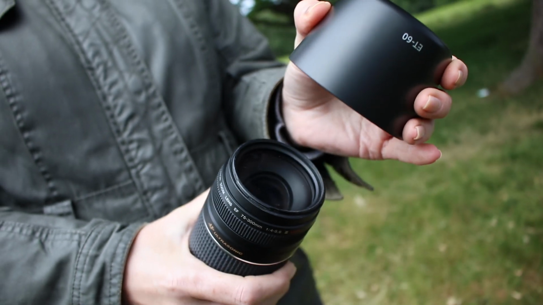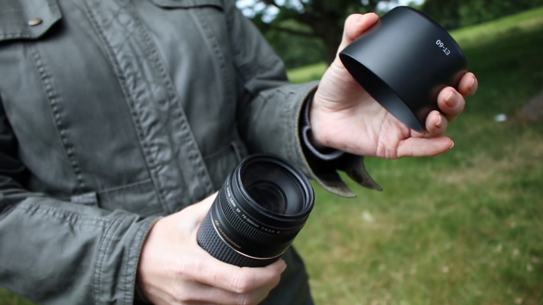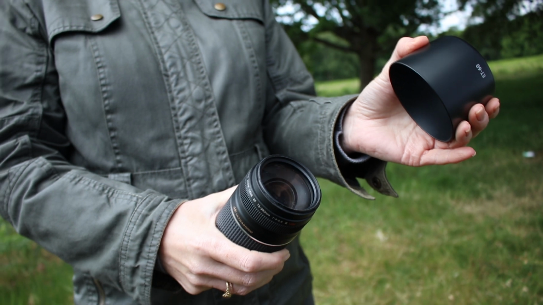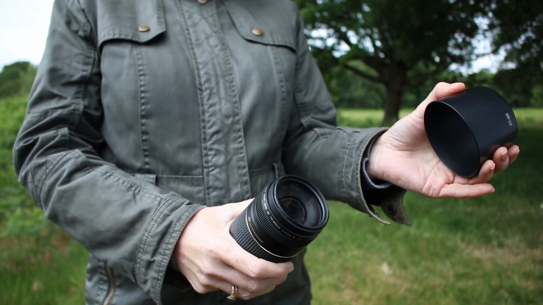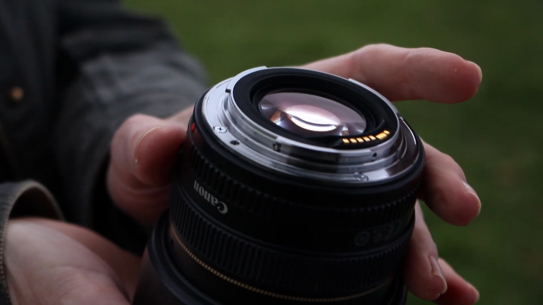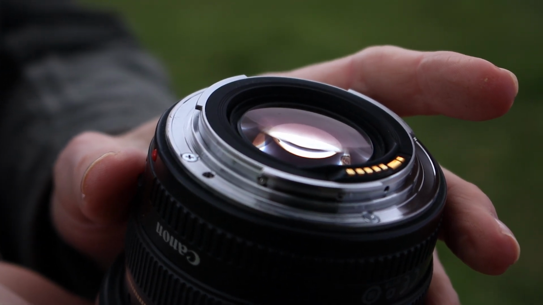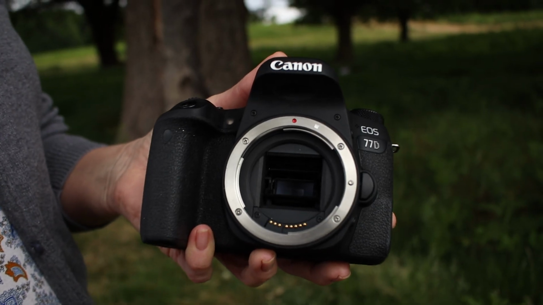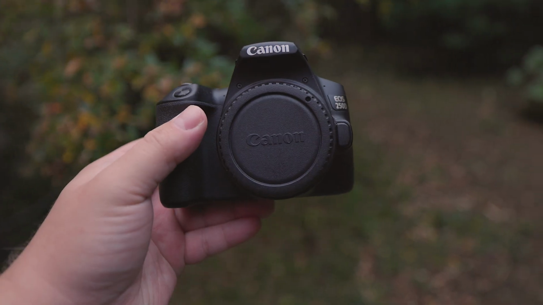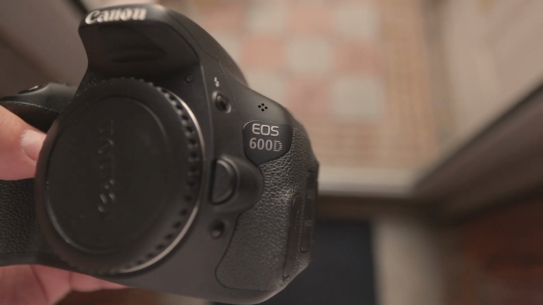And now, let's continue. So, which camera bodies are these lenses compatible with? They're basically compatible with most DSLRs which have an EF/EFS mount. This applies to the Canon 77D, 250D, 600D, etc.